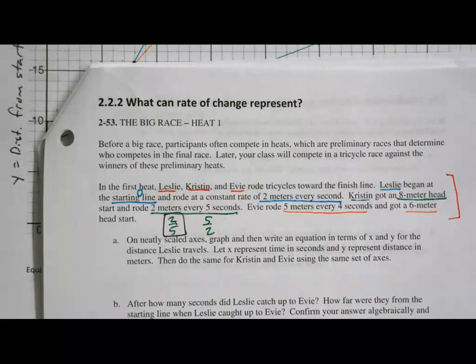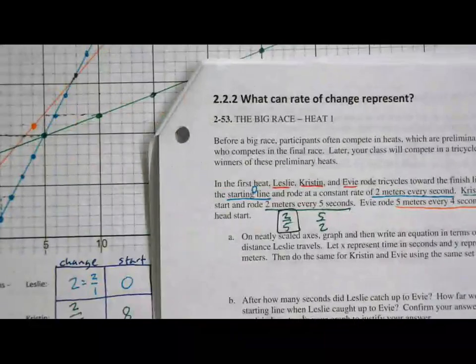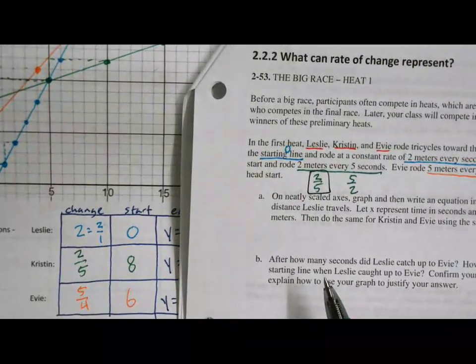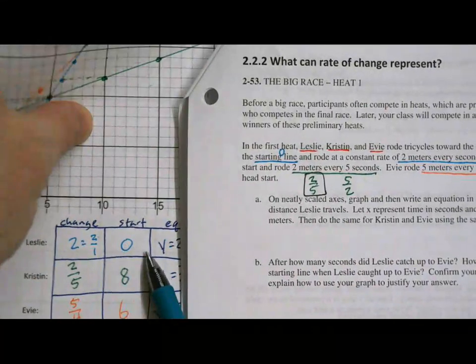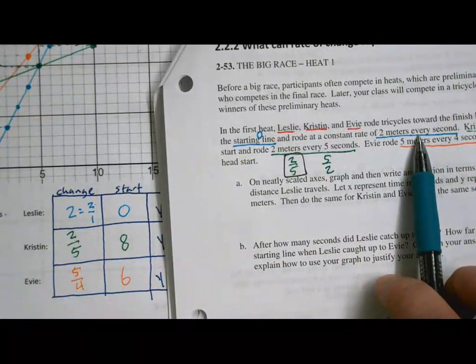So for example, Leslie started at the starting line. She started at 0. And we recorded that in a little table at the bottom here. So she had a starting value of 0. And then we also figured out what their change was. And their change, we figured out, was basically their speed. 2 meters every second was a speed of 2.